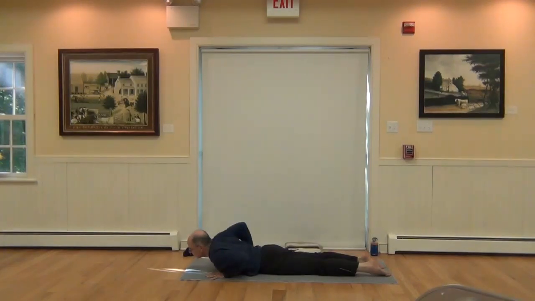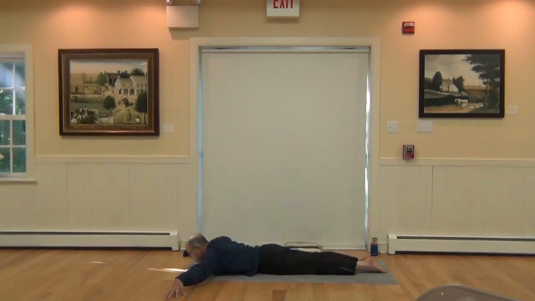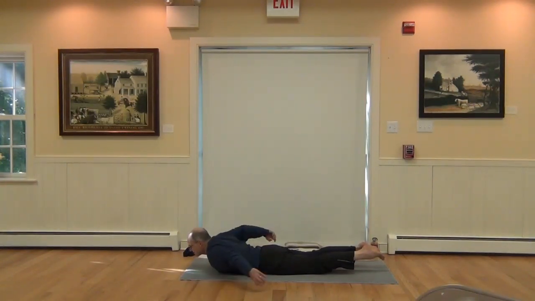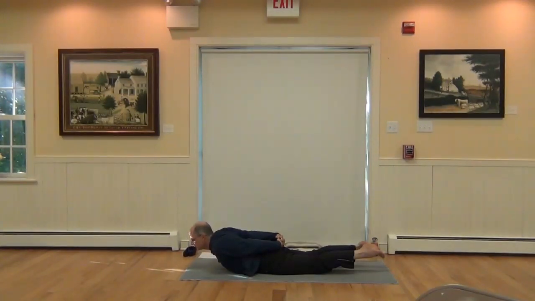Now stretch the arms out. Bring the fingertips to the earth. Lift the front of the shoulders, and then squeeze the legs together. Lift both legs off the mat. In locust, you can keep the hands down or clasp the hands behind the back. And lift the front of the shoulders.